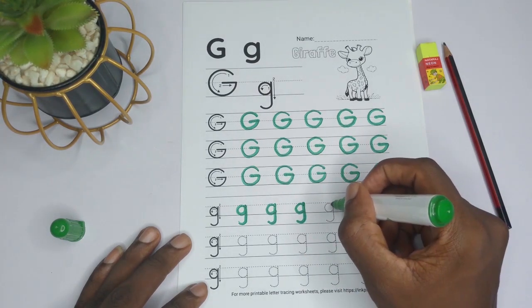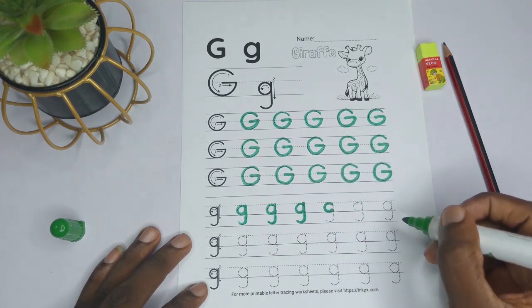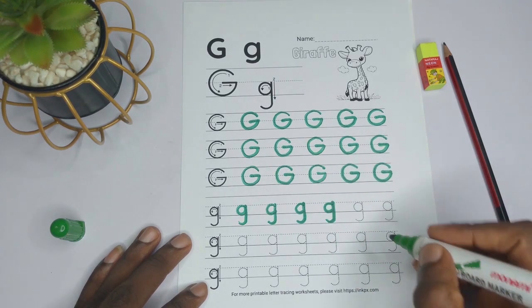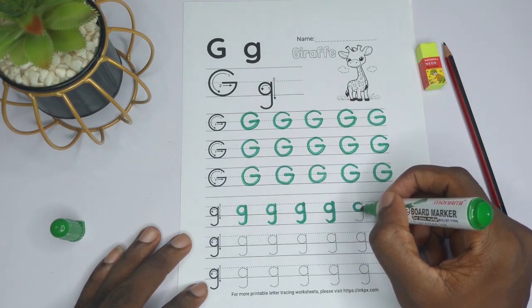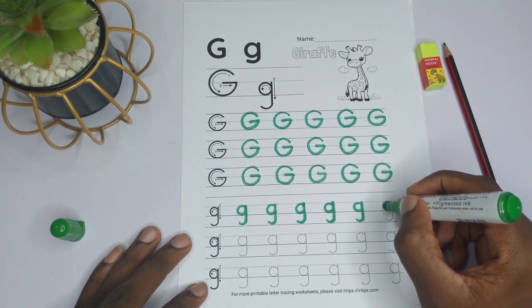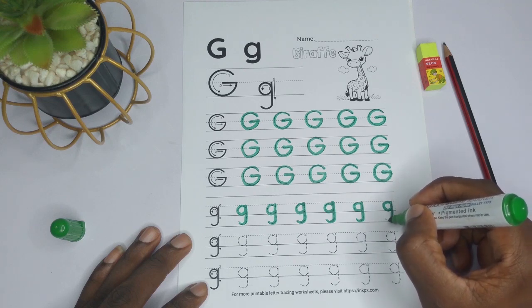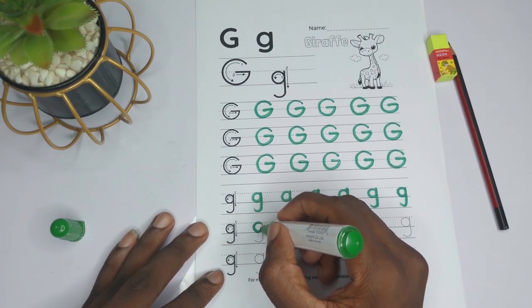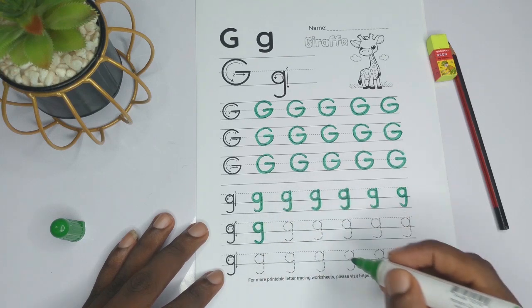Very good. So we repeat that again. Small circle, then we join like this. Very good. Small circle, we join like this. Small circle, we join like this. Very good. So we continue. Small circle, then we join.